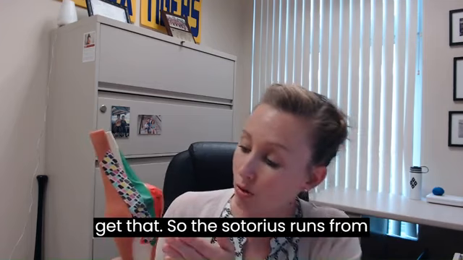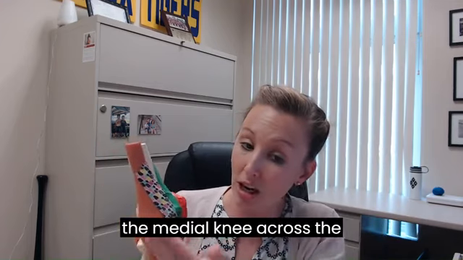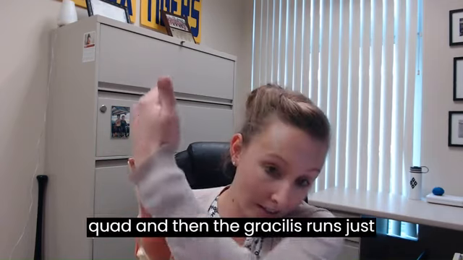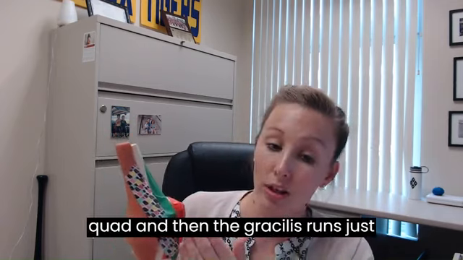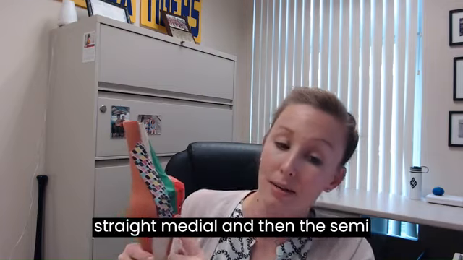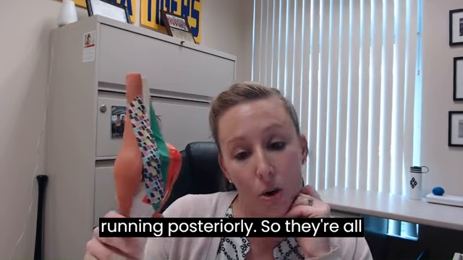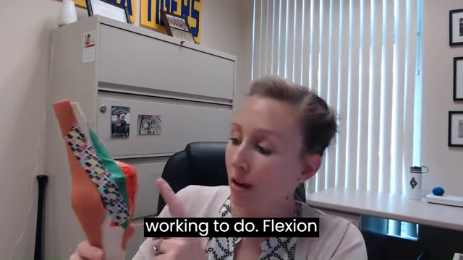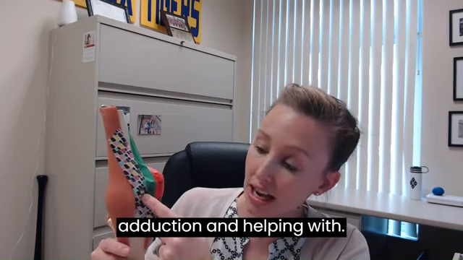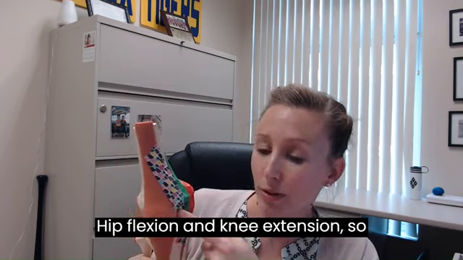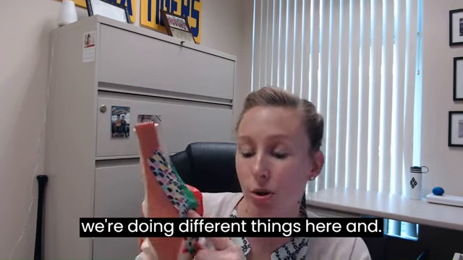The sartorius runs from the medial knee across the quad. The gracilis runs just straight medial. And the semitendinosus is a hamstring muscle, so it's running posteriorly. They're all working to do flexion, adduction, and helping with hip flexion and knee extension. So we're doing different things here, and that's why we get that.